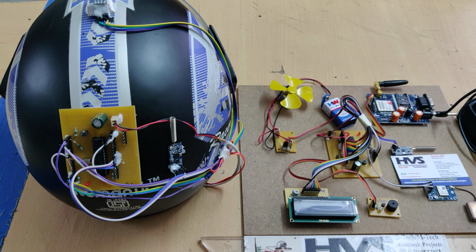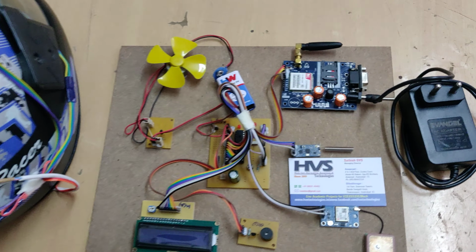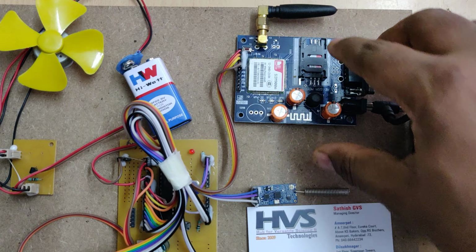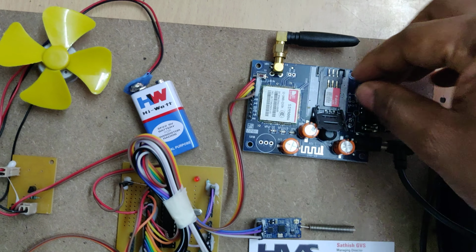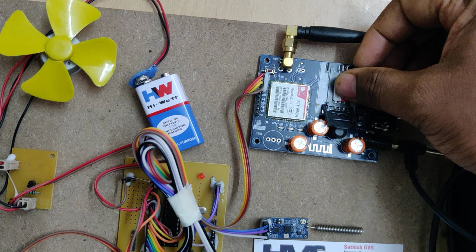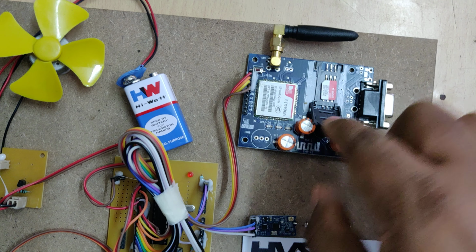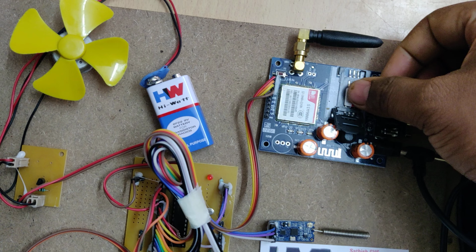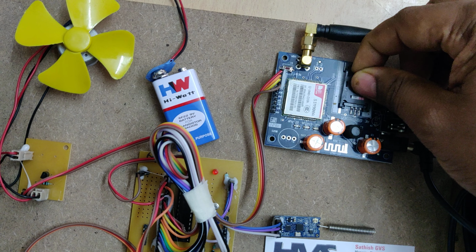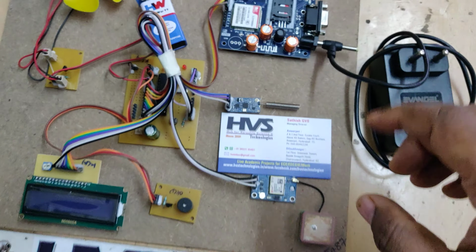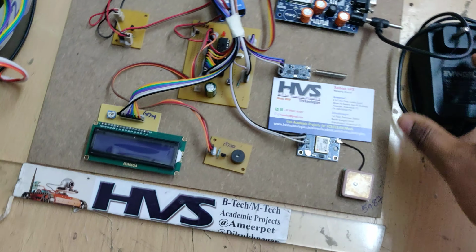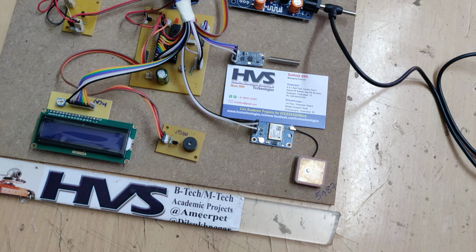Before switching on the kit, first of all we need to insert a valid SIM card into this GSM module. Insert it as I have shown, in this manner. If you have the SIM adapter also, that's well and good. Insert that into this slot with the notch on this side and lock it. It should have SMS balance or main balance. Insert only Airtel, VI, or BSNL. Don't use Jio.